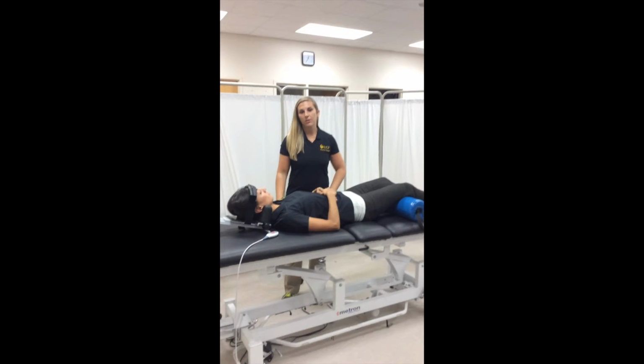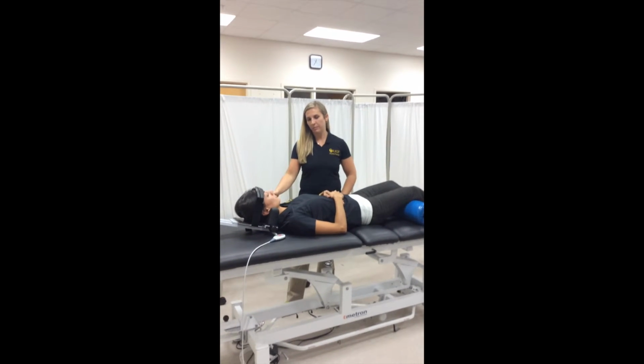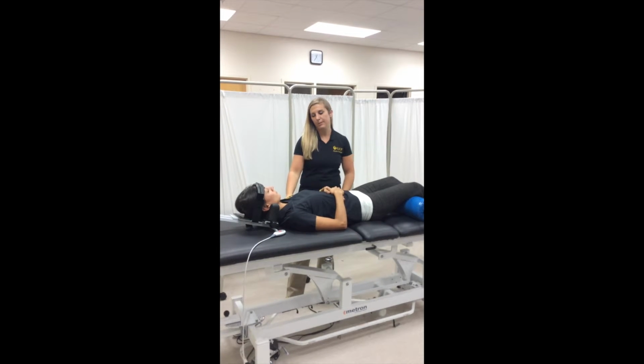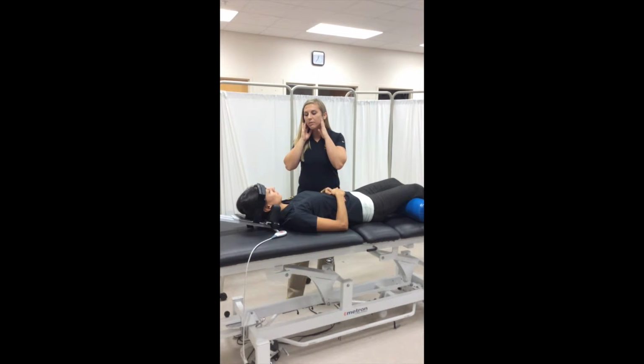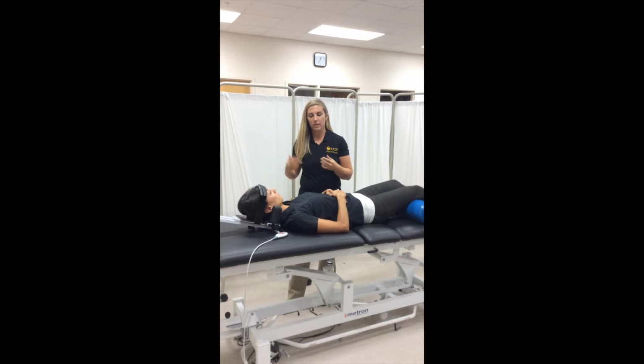The expected outcomes for this procedure is going to be to decrease the muscle spasms via relaxation of the right paraspinals, to increase the right lateral bending strength, and increase active motion for left rotation and left lateral bending. Okay, so before we start the treatment, I'm going to make sure to tell my patient what she's expected to feel. So you're going to have a light pulling sensation around your neck muscles, and it's going to be experienced in the back of your neck.